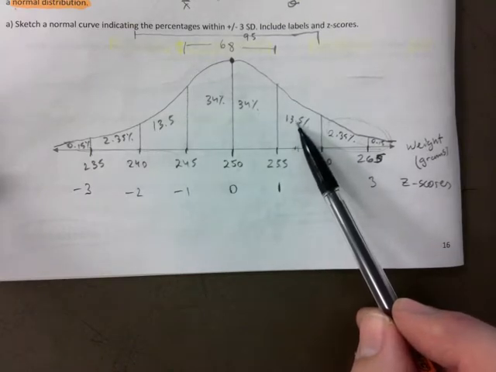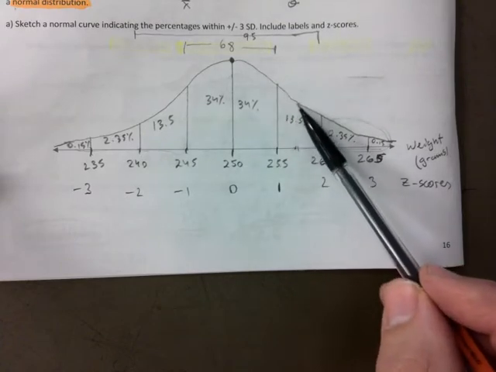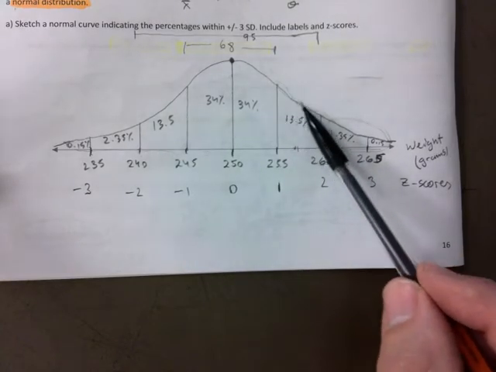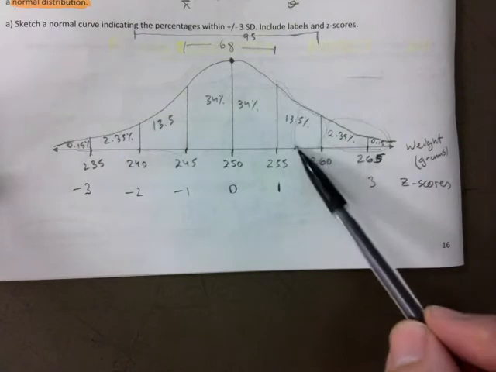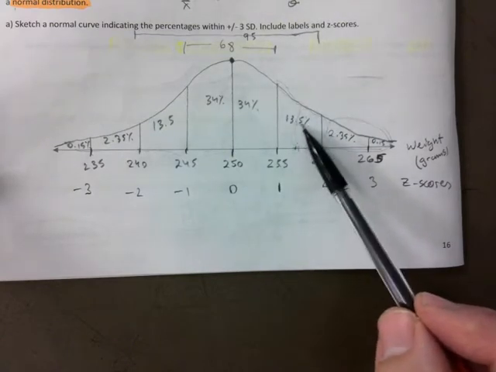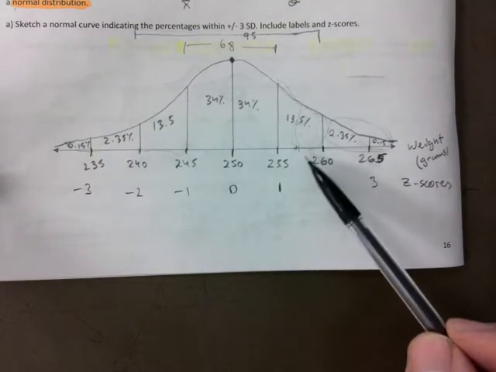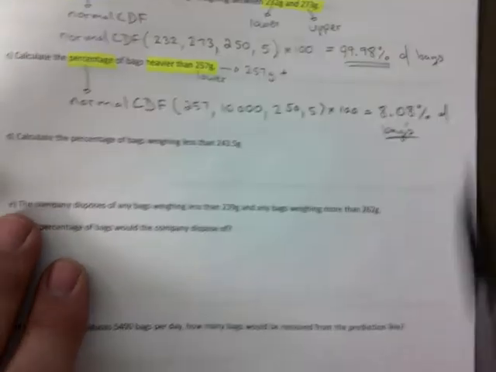Why not? It's not a rectangle, right? It's tapering off here. So this chunk is actually a little bit smaller than half of that, right? So it makes sense. This makes sense. I'm just double checking.